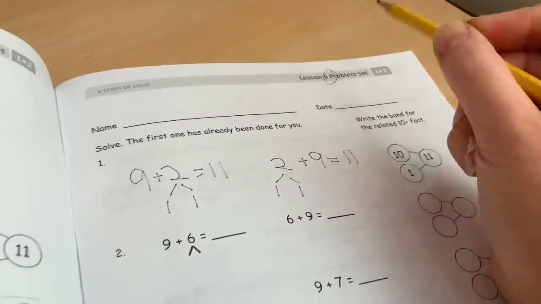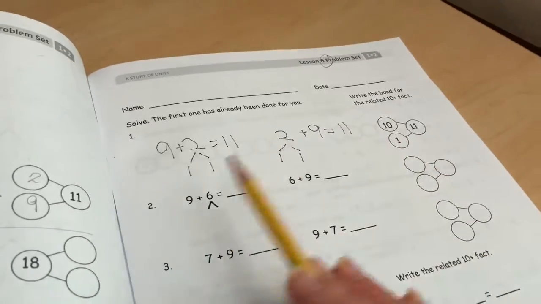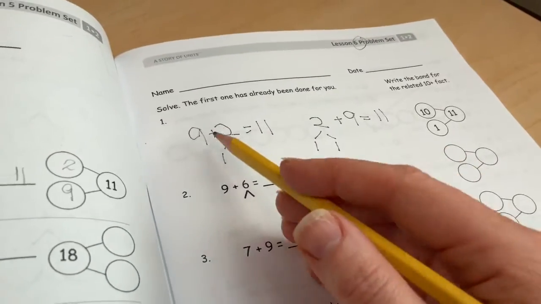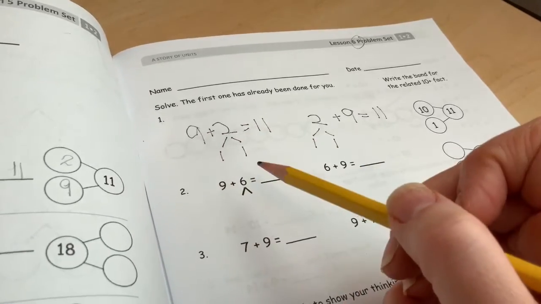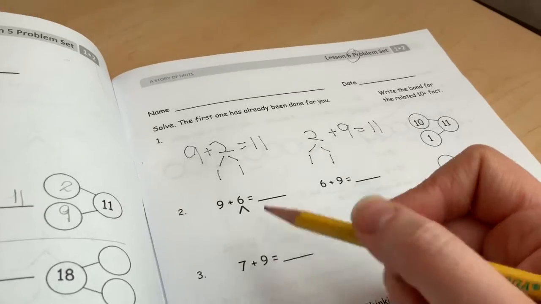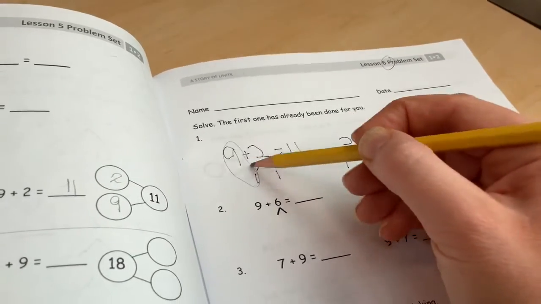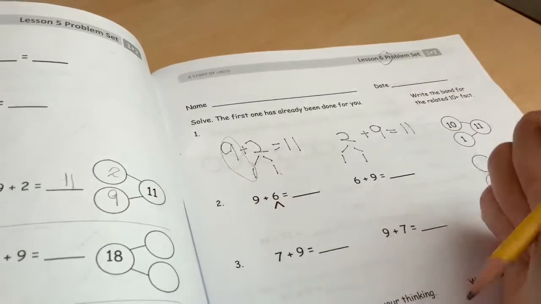Lesson 6. Solve. The first one has already been done for you. Okay, so let's look at number 1. In number 1, we solved 9 plus 2 equals 11. How did this person solve the problem? You might have noticed that they broke 2 into 1 and 1 so that they could add 9 and 1 to make 10 and then 1 more to make 11.